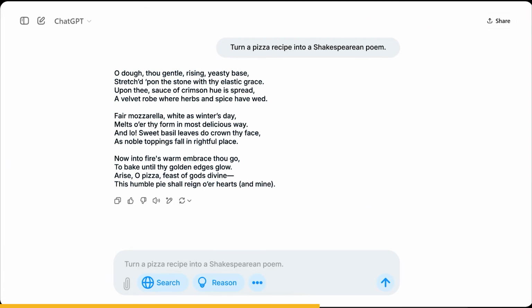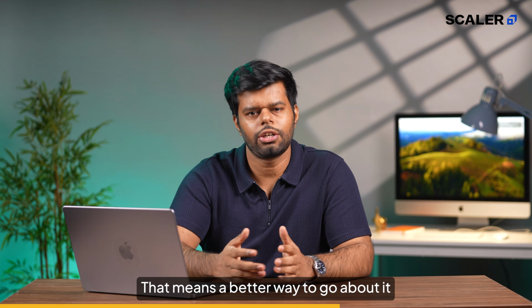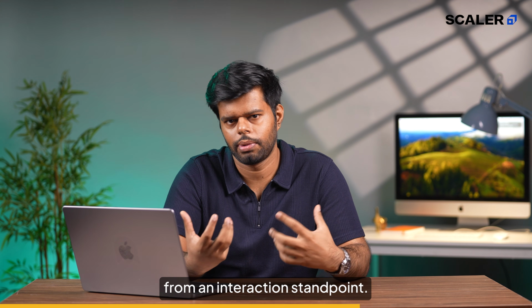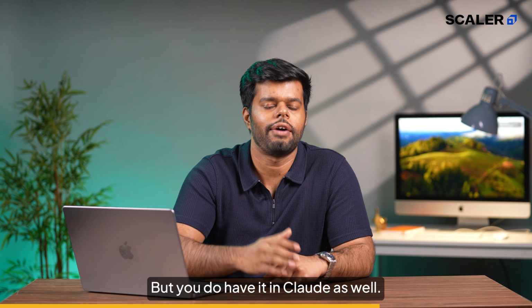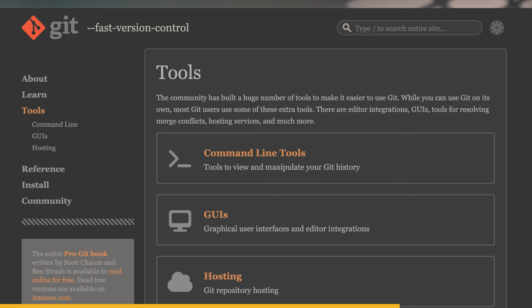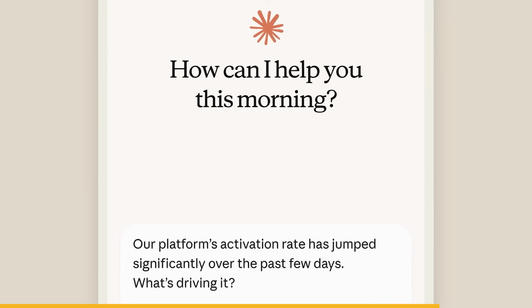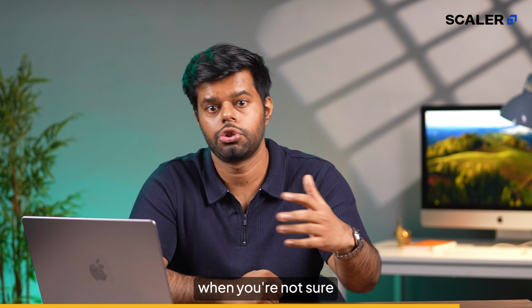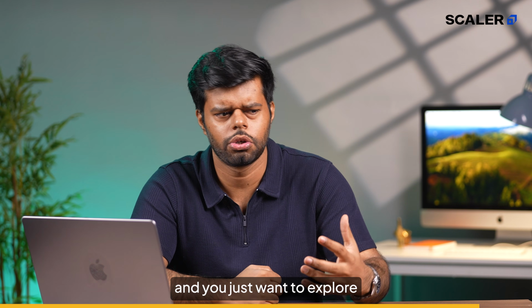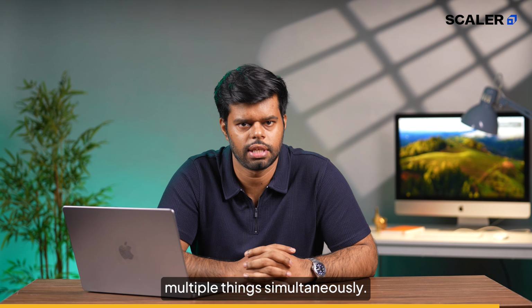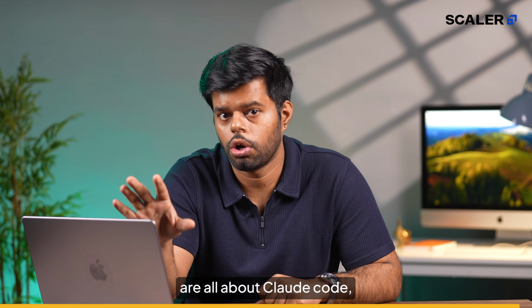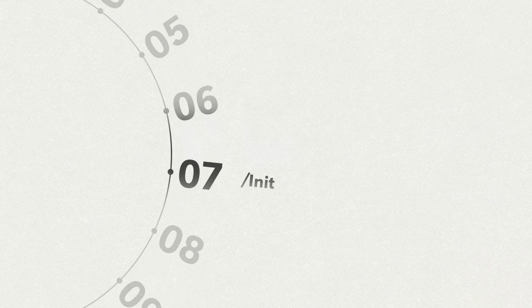Now, I like how ChatGPT does this better because it creates a new chat for each branch. That to me is a better way to go about it from like an interaction standpoint, but you do have it in Claude as well. This is basically Git, but for your conversation. It works on the Claude web app and Claude Code and the normal app. And it's especially useful when you're not sure which direction is right and you just want to explore multiple things simultaneously. Now, the next set of hacks are all about Claude Code, starting with hack 7, which is /init.